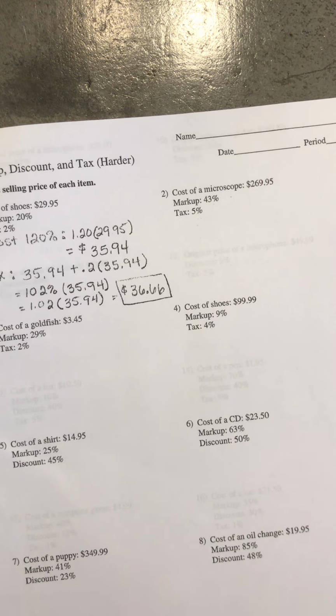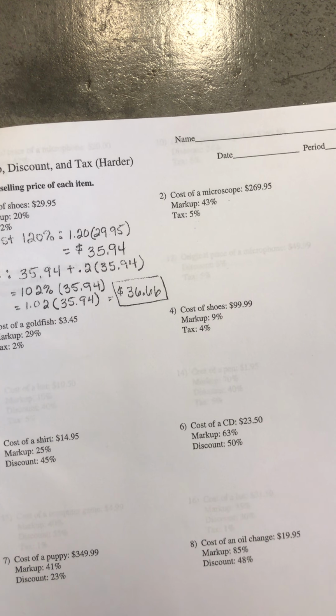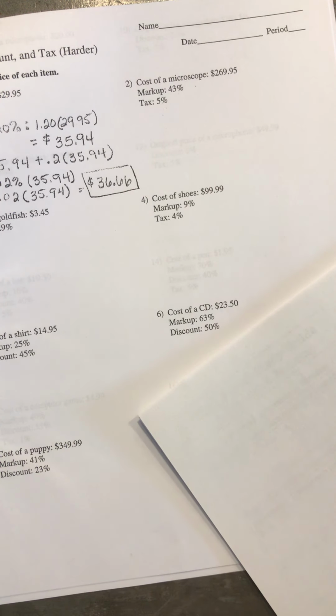All right, let's find a markup and a discount. Let's see how we can do that. Let me find another piece of paper. Let's see how this works. So if we mark something up and then we discount it, can we just subtract the percentages, I wonder? Let's double check.